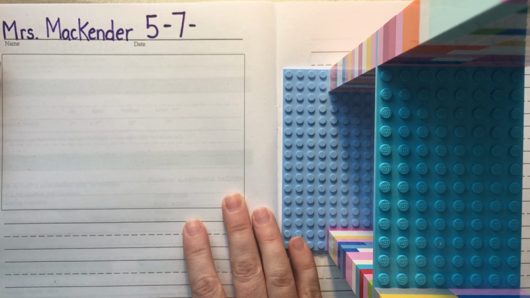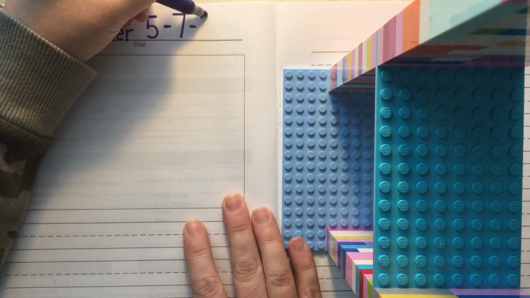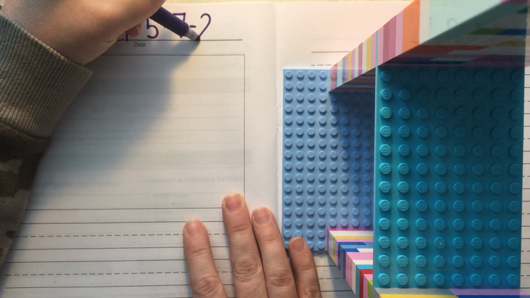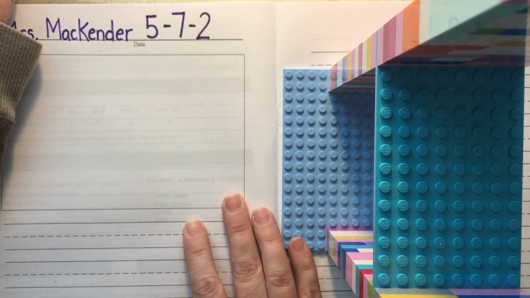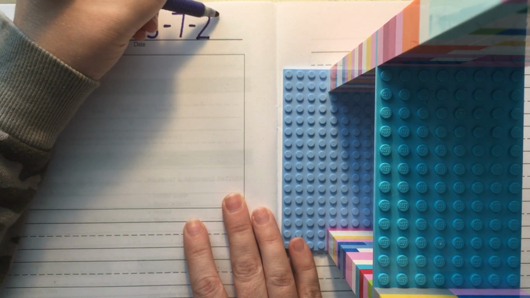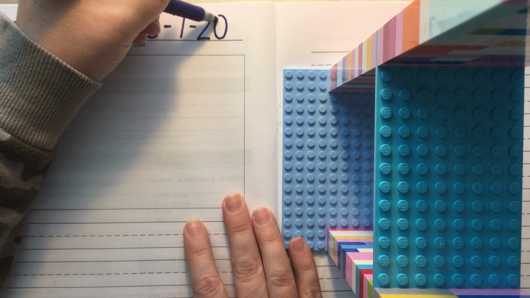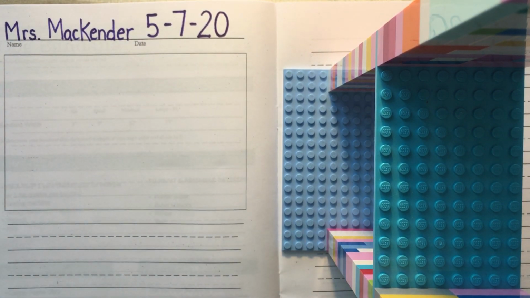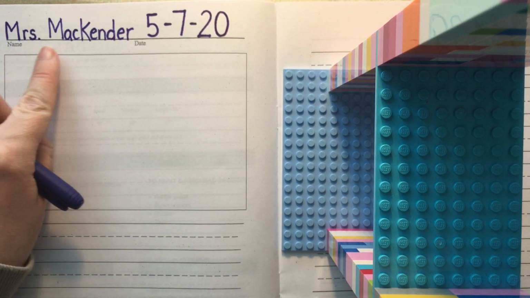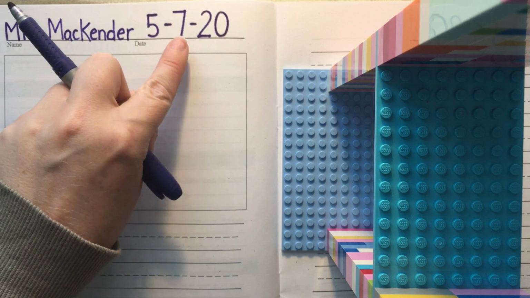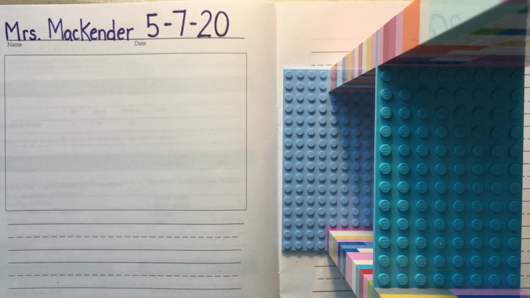And it's still year 2020. So we're going to write a 20. Make a candy cane, give it a shoe. That's the way you make a 2. Round and round, just like an O. Now you've made the number 0. So here we go, 5-7-20. If you need to pause it, remember, you can pause the video at any time.